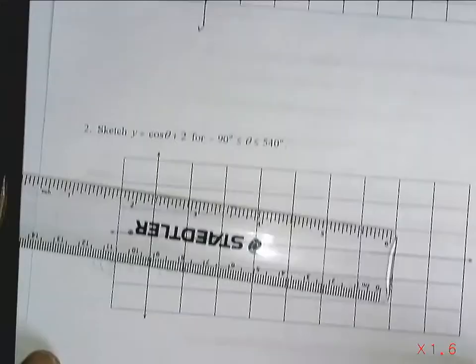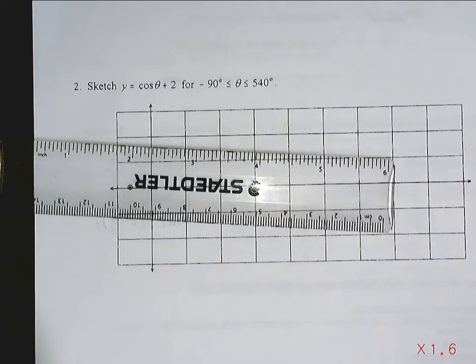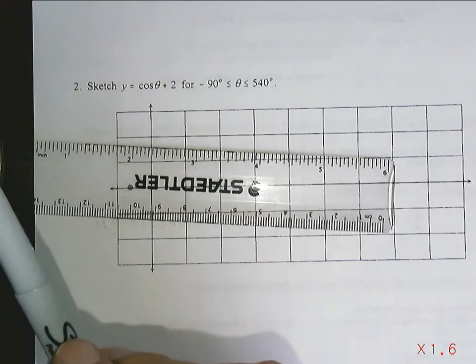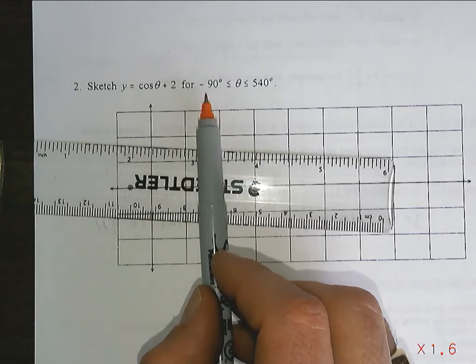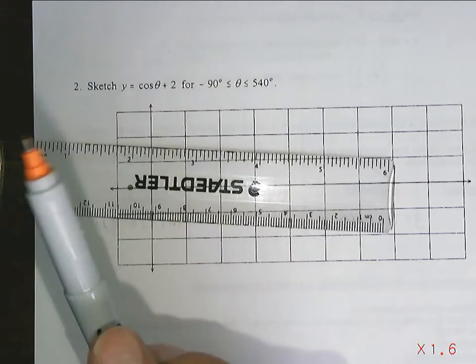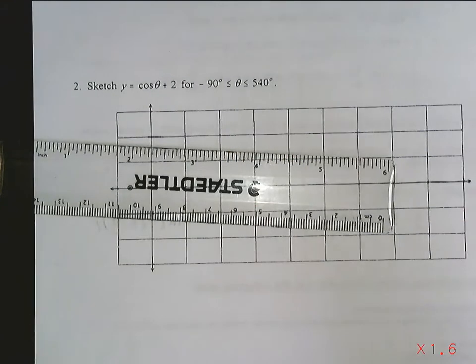Welcome back. So we're going to look at sketch number 2. Looking at this for a minute, it says y equals cos theta plus 2. But it wants it on a restricted domain. It wants me to go from negative 90 all the way up to 540. So I need to keep that in mind.